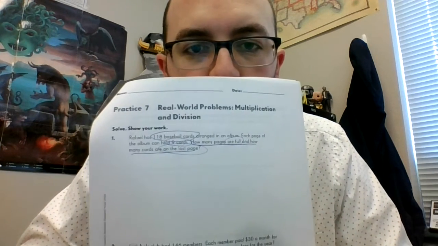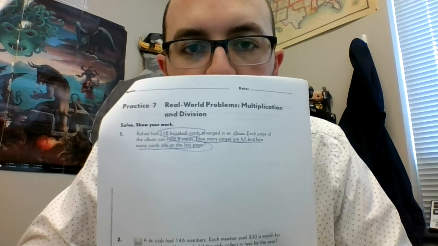Step number two. All right, so let me show you that. That's what that'll look like. We're going to circle some important information. We have 118 baseball cards. That's important to know. Each page can hold 9 cards. And then I'm even going to circle within the question how many are full and how many are on the last page. Okay, so those last things you don't necessarily need to circle, but definitely the 118 baseball cards and the 9 cards on each page.